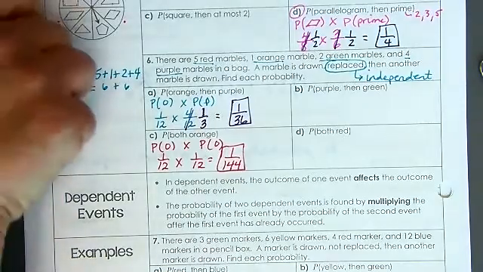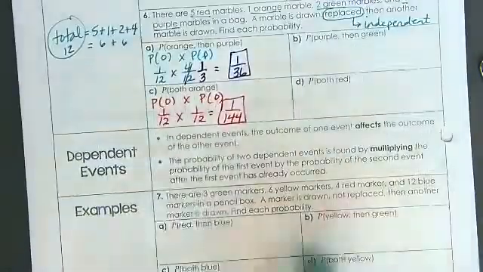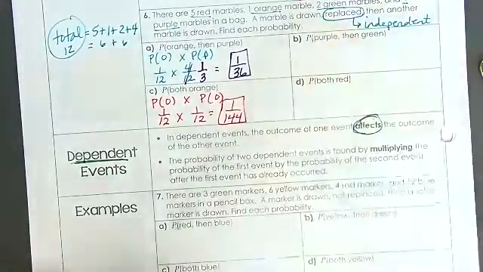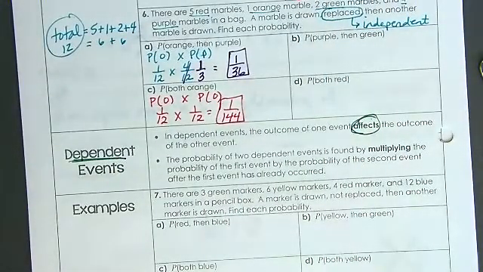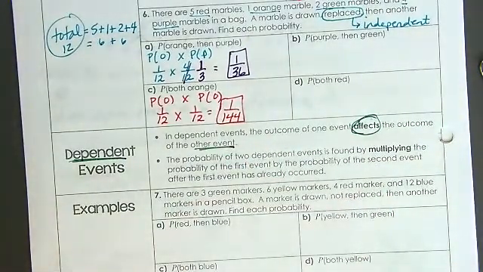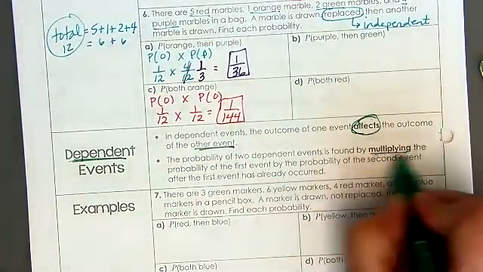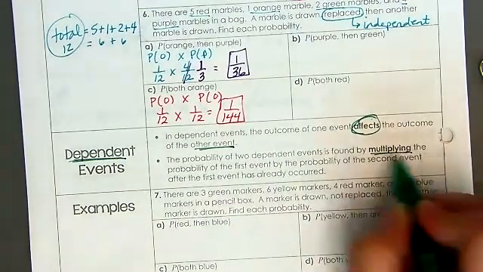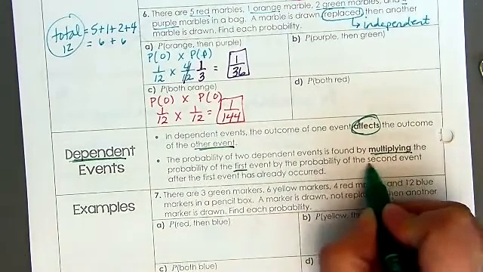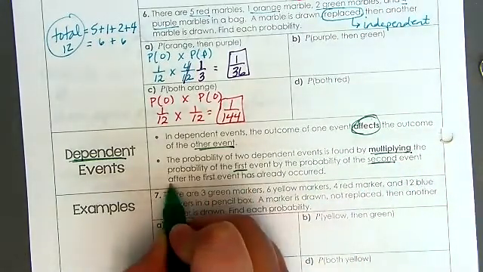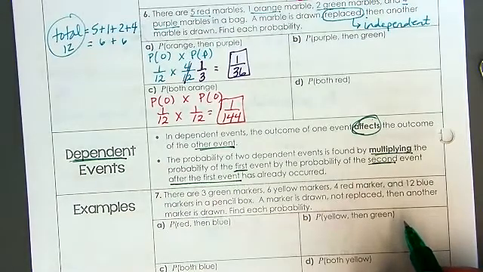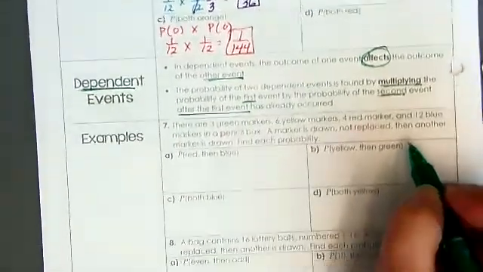All right, now we get into the dependent events. When it's dependent, that means it affects the outcome of the second event. It affects the other event. You still calculate by multiplying, so you find the probability of the first event times the probability of the second event after the first event. So it's after, so you have to take that into consideration. So let's see, what does that look like?